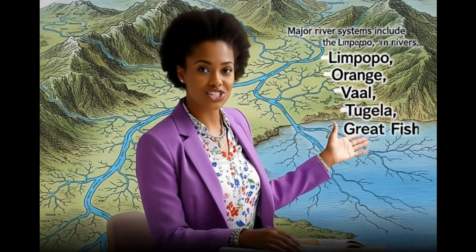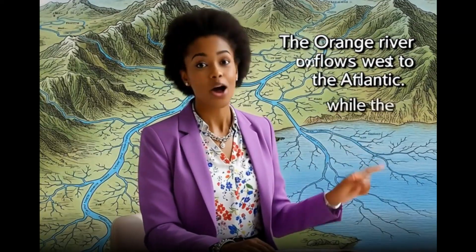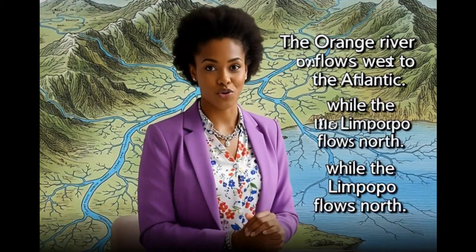Major river systems include the Limpopo, Orange, Vaal, Tugela, and Great Fish rivers. The Orange River flows west to the Atlantic, while the Limpopo flows north. These rivers shape the land, provide water for agriculture, cities, and industry, and support ecosystems along their courses.